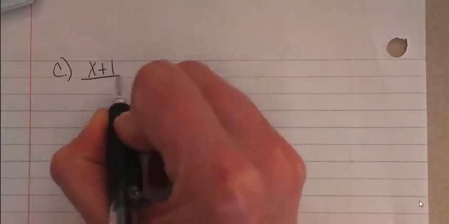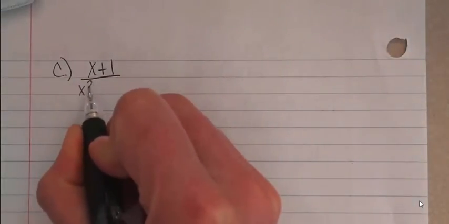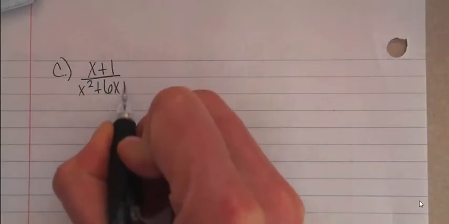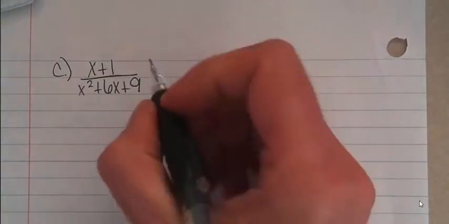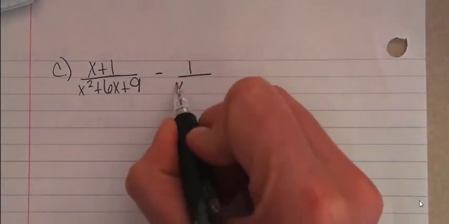So we'll do (x + 1) over (x squared + 6x + 9). And from that, we're going to subtract 1 over (x squared minus 9). So the first thing I'm going to need to do in order to subtract these is get common denominators, and I want the least common denominator.